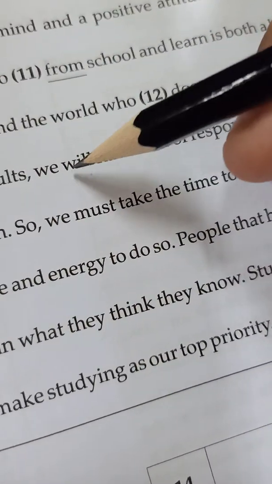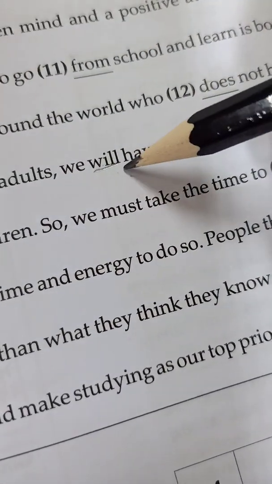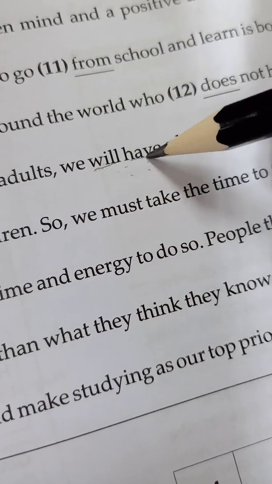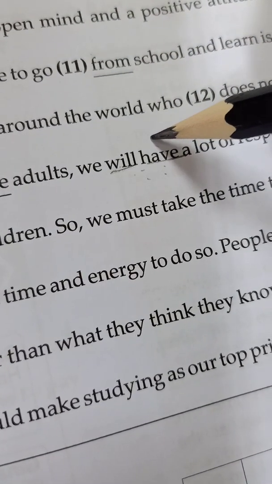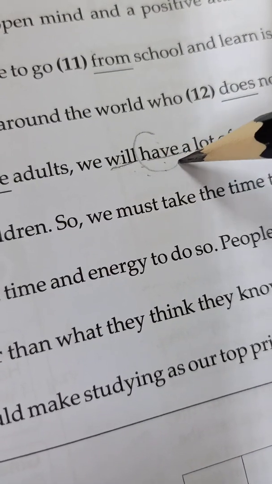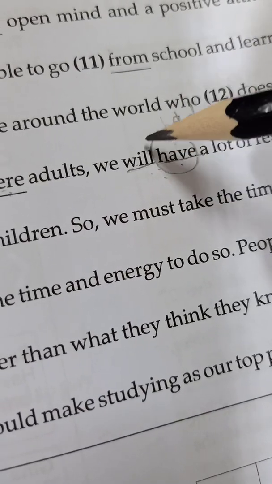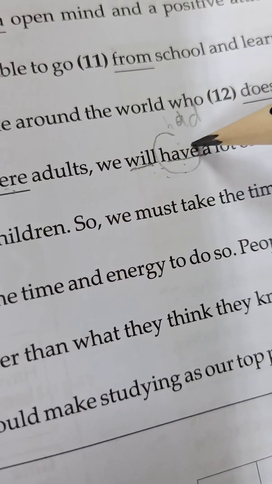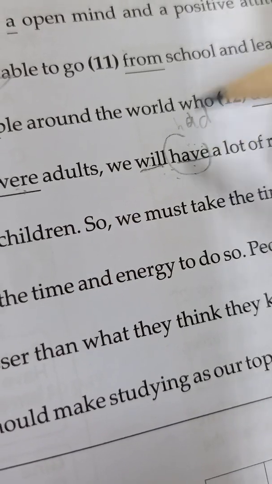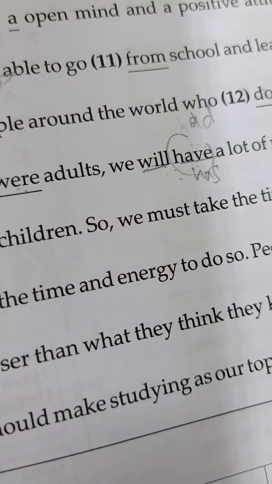Look at this. Will, after the word will, it is BF. This is the base form. I mean, like the simple form. Okay, it is not had. So for here, after the word will, it must be in has or have. Right?